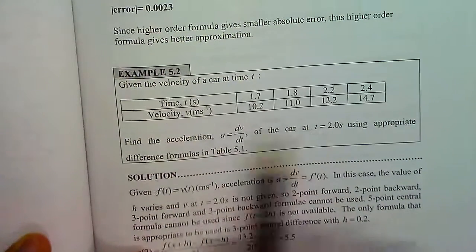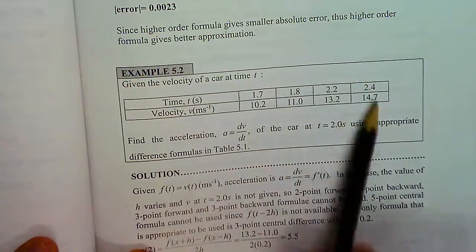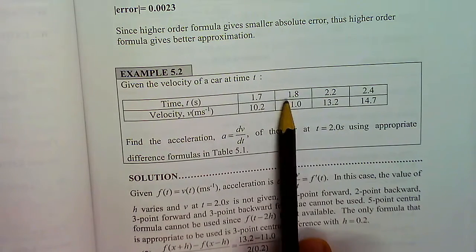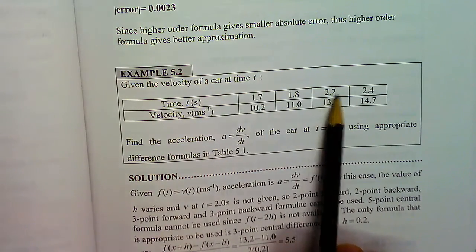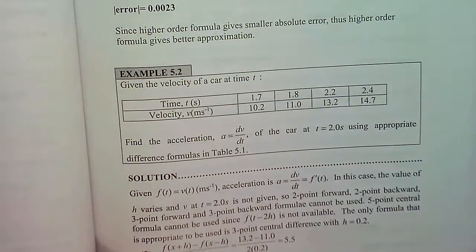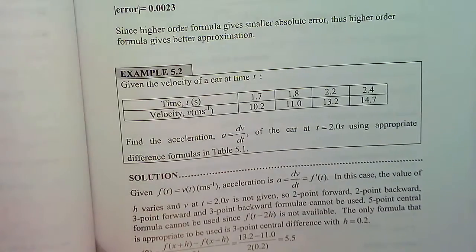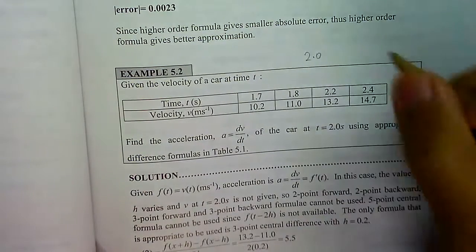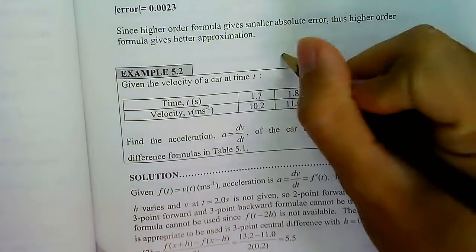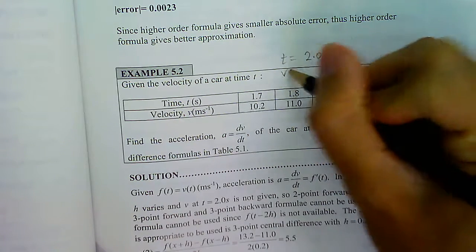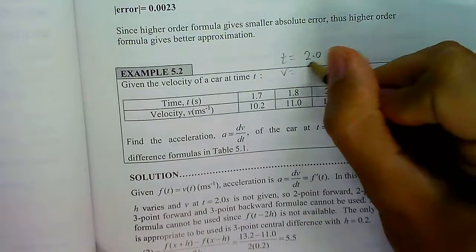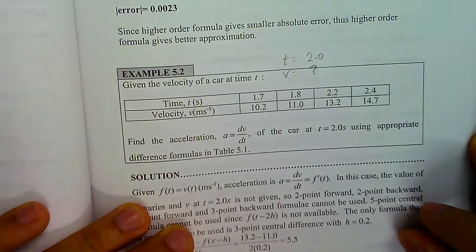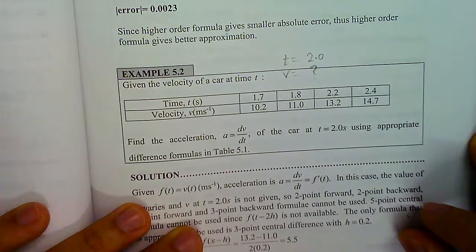So where's the 2 seconds? If you go through the question, where's the 2 seconds? The first data is 1.7, 1.8, and then it jumps to 2.2 and 2.4 and so on. So where's our 2.0? There isn't any 2.0 here. And also the f at t equal to 2.0, so what is v? It's not given actually. The data is missing. So can you solve this question without knowing the velocity when the time equals 2 seconds?